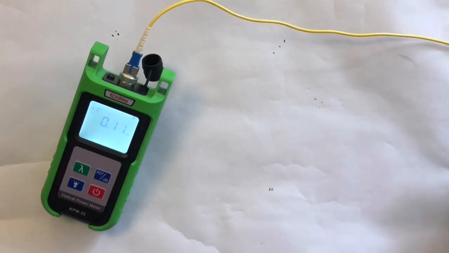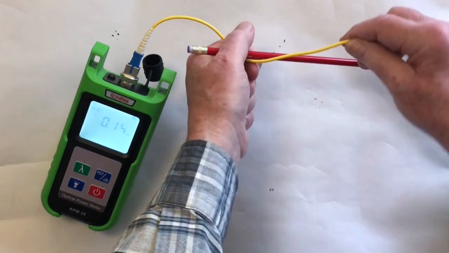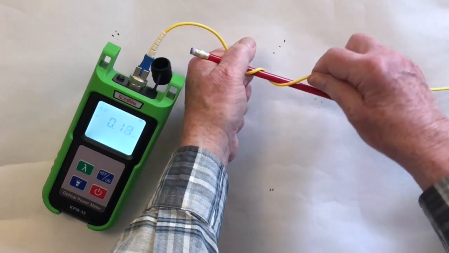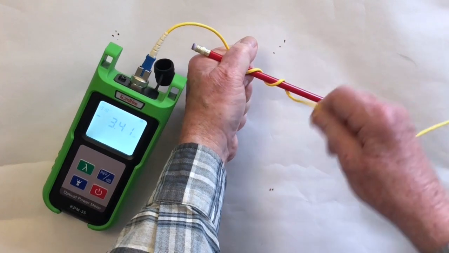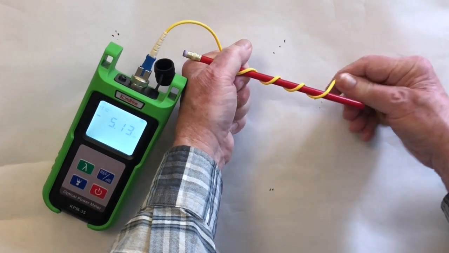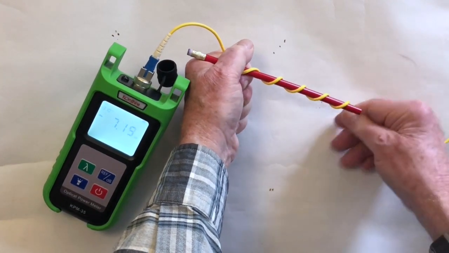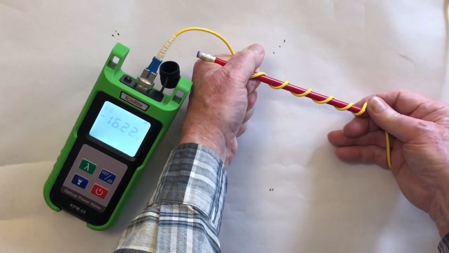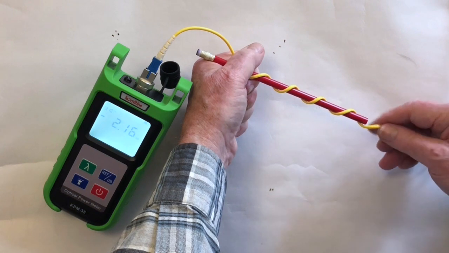Here we'll show you how it's done. We have a power meter and a source measuring at 1550 nanometers. We just take the patch cord and wrap it around the pencil and watch the fiber optic power meter. As you can see, we eventually end up with 16 dB of attenuation.